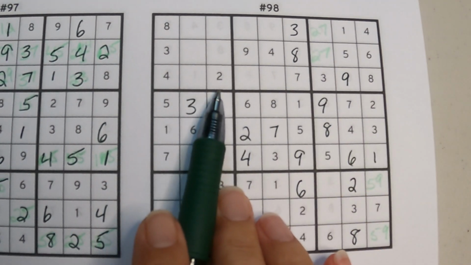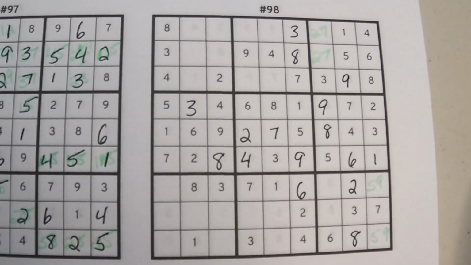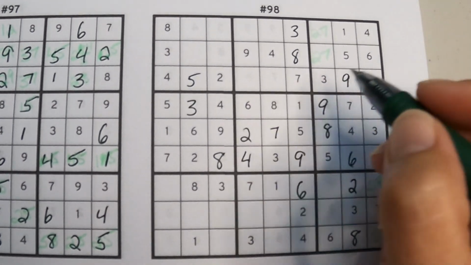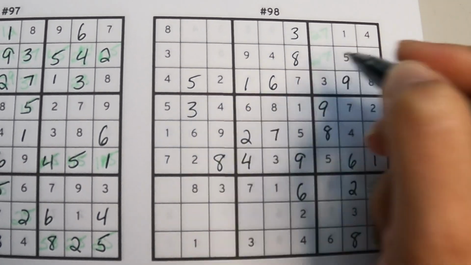If we do this row here, we're missing a 1, 5, and 6. We've got a 1 and 6 here, so this is our 5. 6 here, so 1, 6.